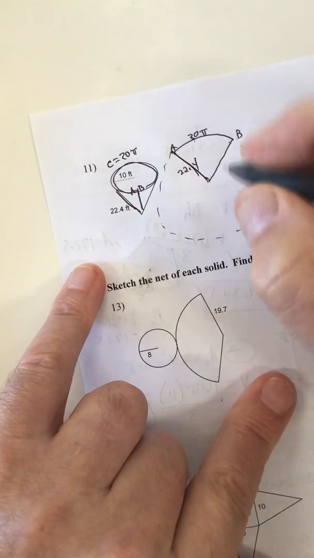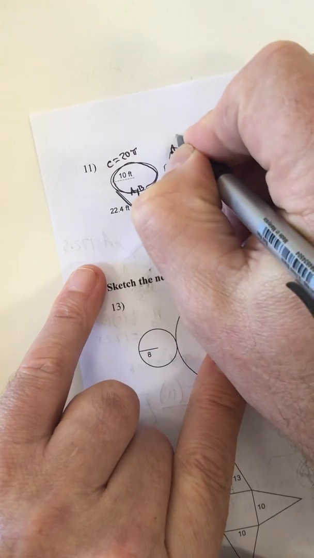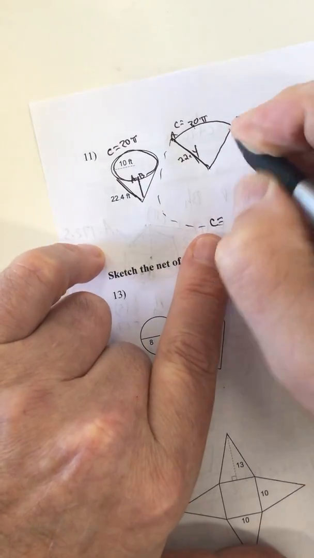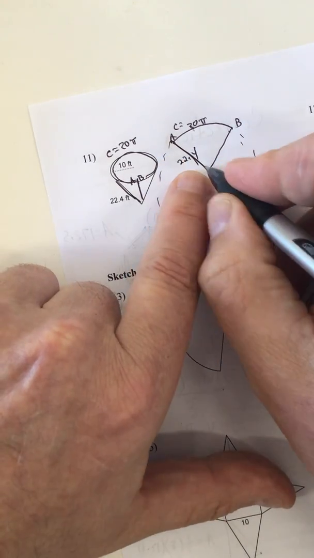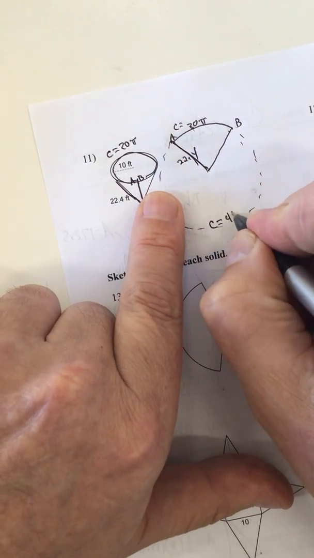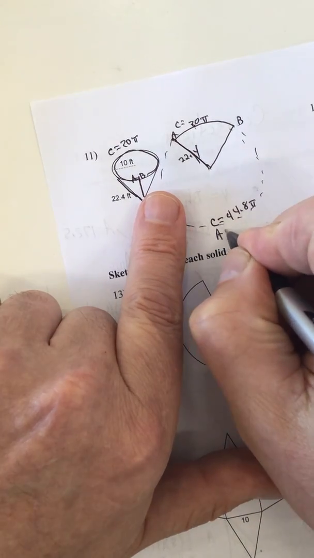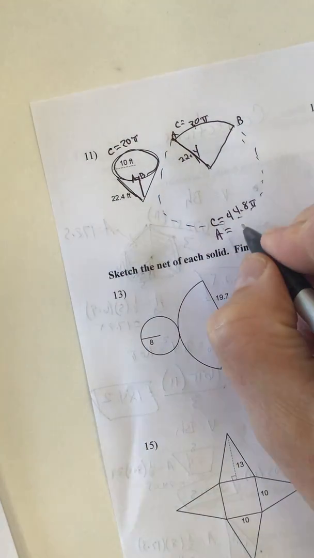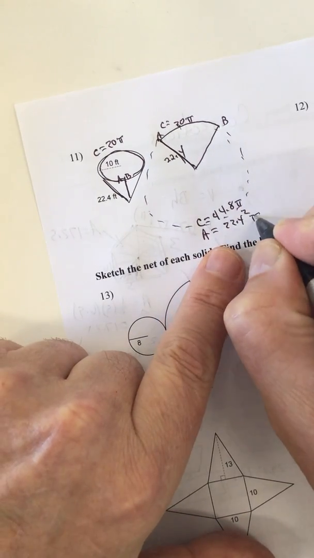So the bigger circle, remember this was the circumference of that one. The radius is 22.4, so the circumference of this one is going to be 44.8 pi. And the area of this one is going to be pi r squared, so that's 22.4, the radius, squared times pi.